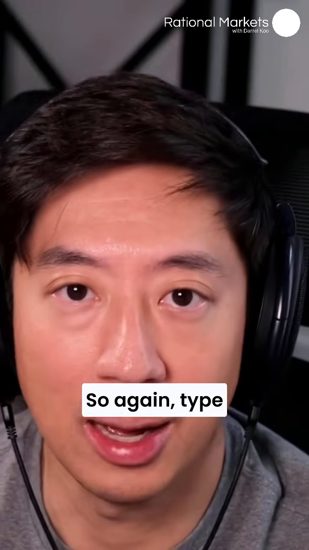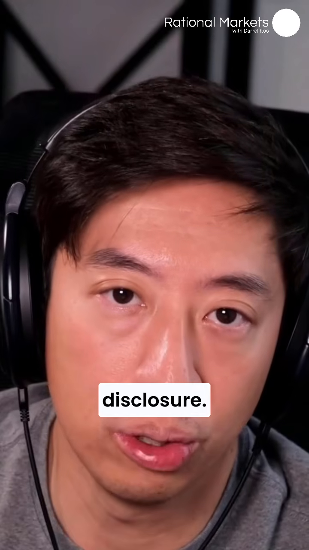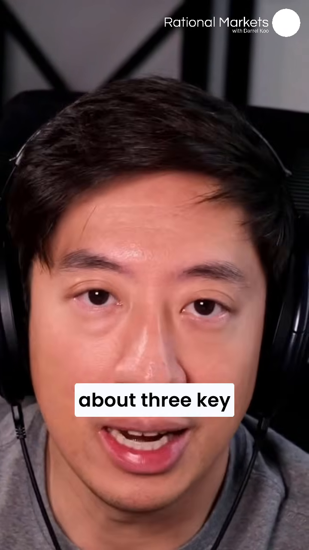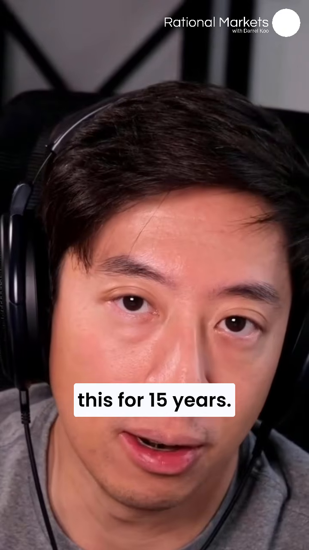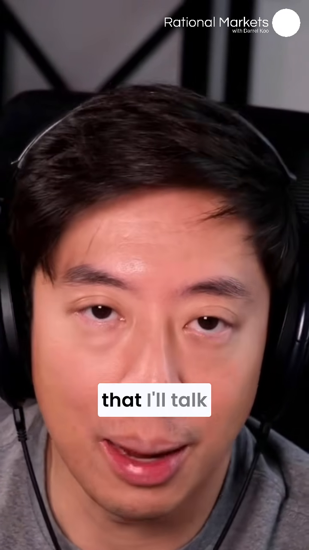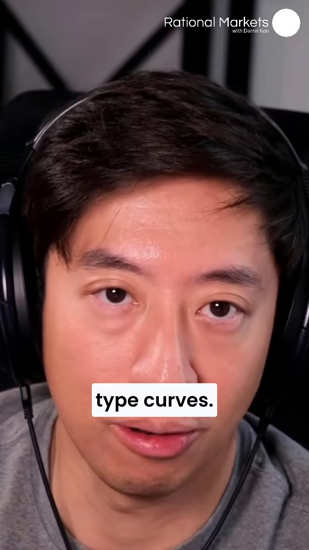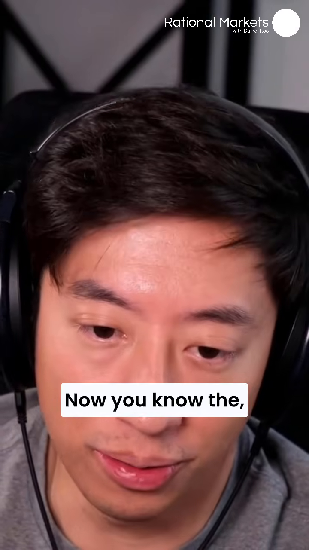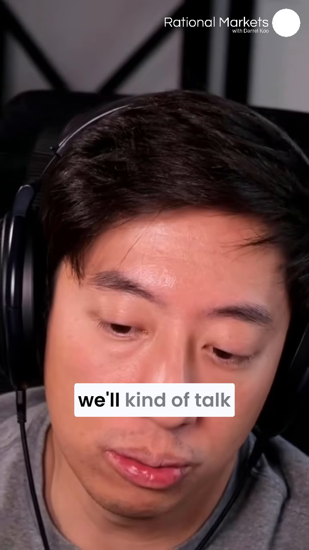So again, type curves, very important, but they're also the most manipulated disclosure. And we'll talk about three key patterns to watch, based on my experience of having followed this for 15 years. So the first game that I'll talk about is what I'll call cherry-picked type curves. Now, the issue is more broad than just cherry picking wells, but we'll talk through it.